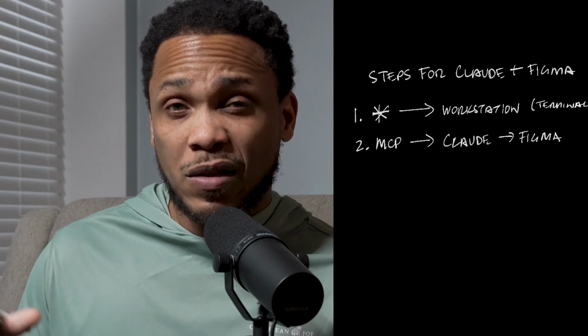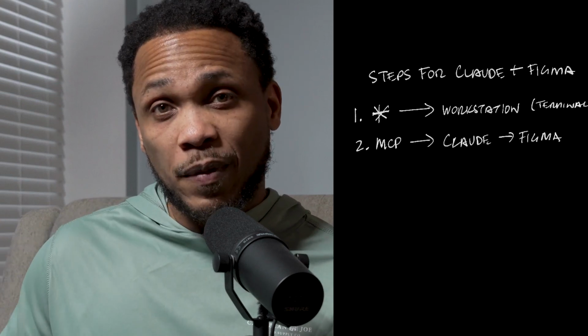The next thing we're going to do is connect Claude, the MCP, with Figma. MCP is the Model Context Protocol, and this is essentially where you allow other tools to share edit rights, credentials, features, database, all of that for another tool. And you do that by connecting them.